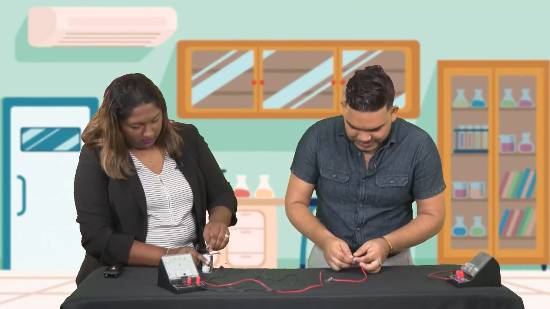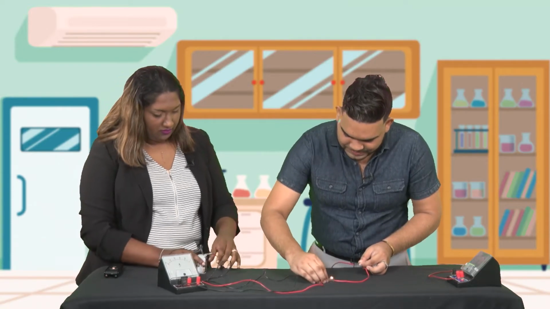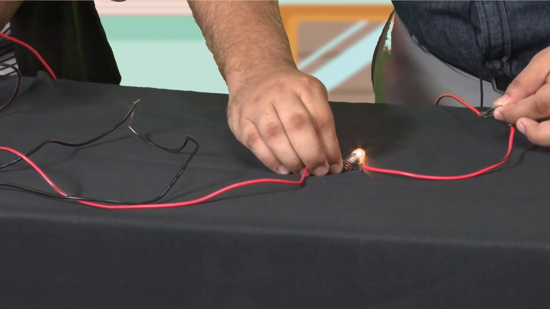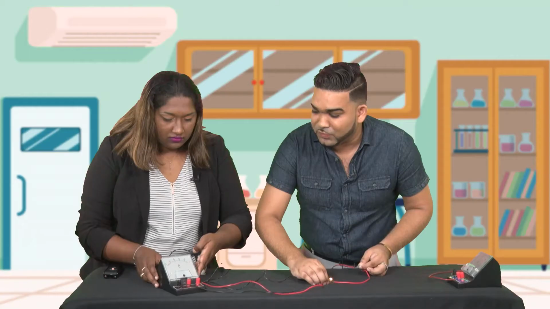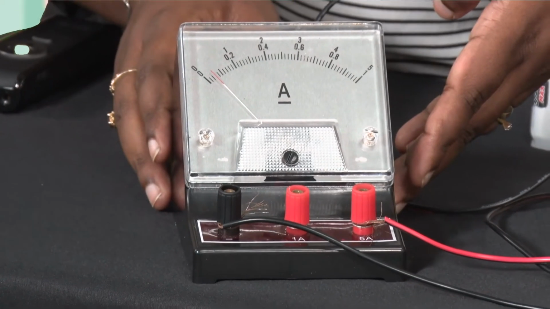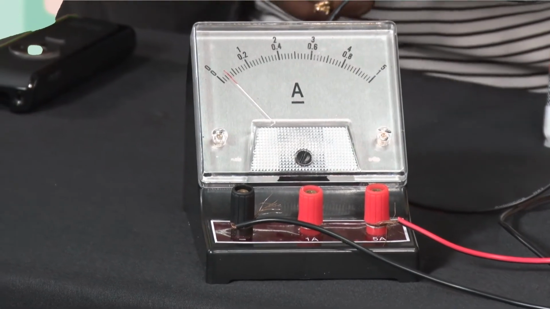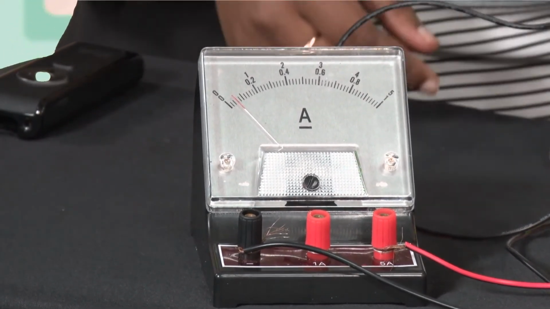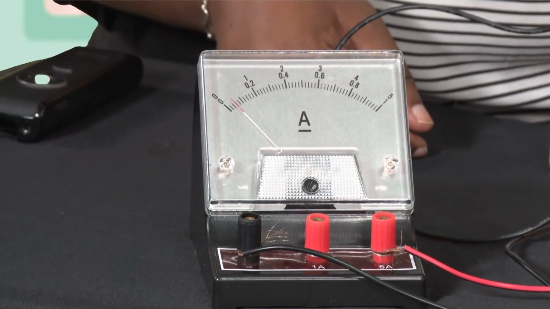Alrighty, so I'm going to connect my circuit, and here I have my bulb lighting, and we can look at the ammeter and see that the needle has moved. That needle there is reading 0.2 amps. So this is telling us that the current flowing through the bulb is actually 0.2 amperes.